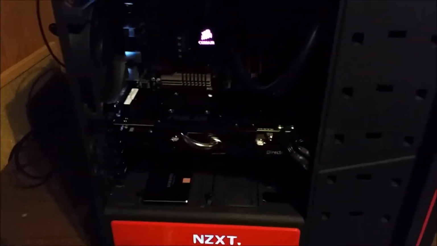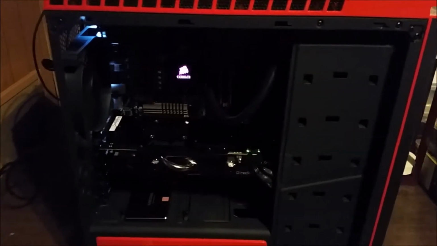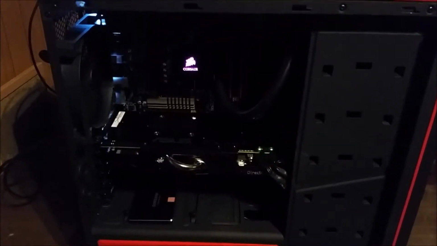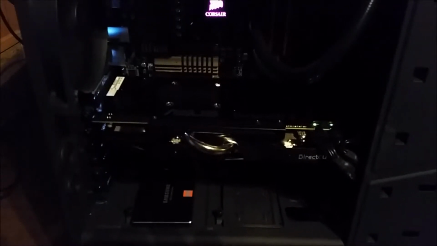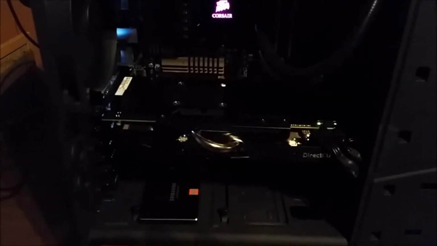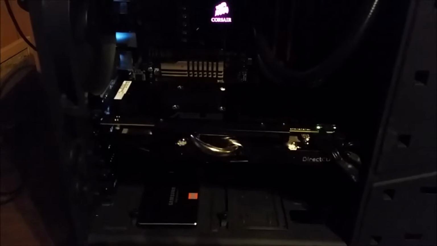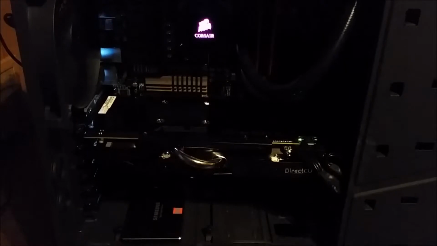Alright everyone, I'm making this video today because I want to show problems I'm having with this video card right here. This video card is an ASUS DirectCU II R9 290. What I'm having problems with is going into the BIOS, and when I go into the BIOS it displays corrupt. Now this is on an ASUS Sabertooth Revision 2 motherboard.